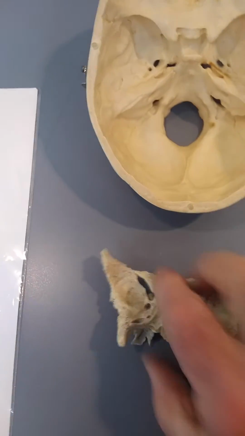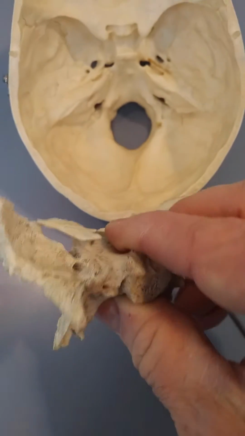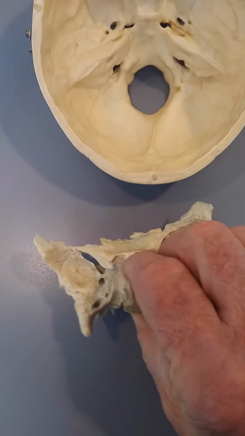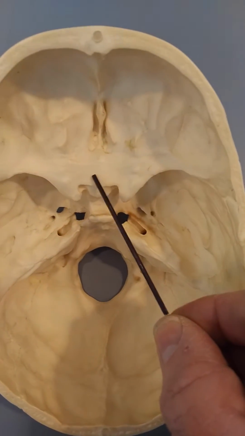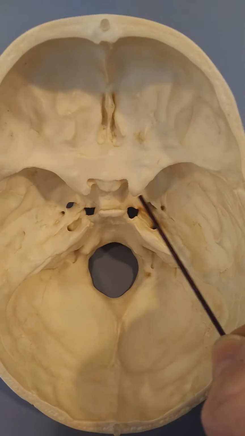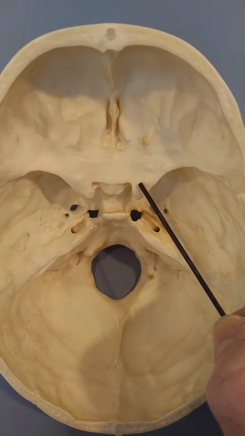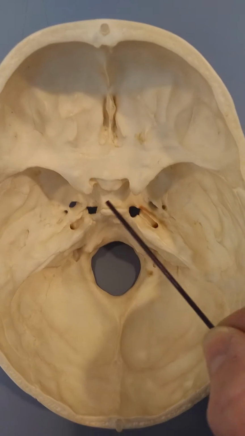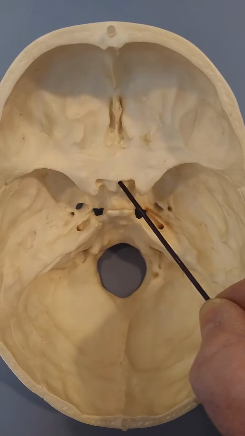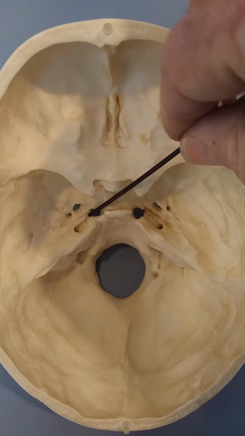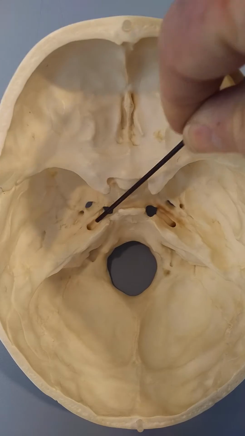The body is just a central portion of the sphenoid bone. I've got it by the body. The jugum is where the two lesser wings come together, located right here. We have the anterior clinoid process here. We have the chiasmatic groove. Netters labels this as pre-chiasmatic groove, same thing. We have the groove for the internal carotid artery, which is this groove right here.